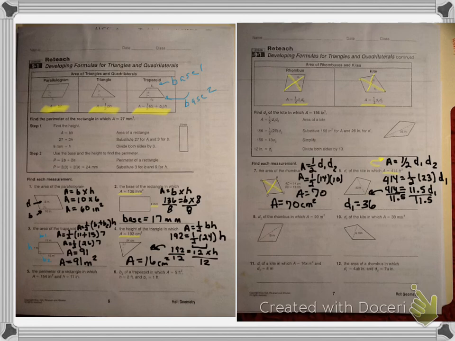Number 9 is the same. We're reverse engineering the formula. They give us the area, which means we need to find our diagonal. Let's see if I can.